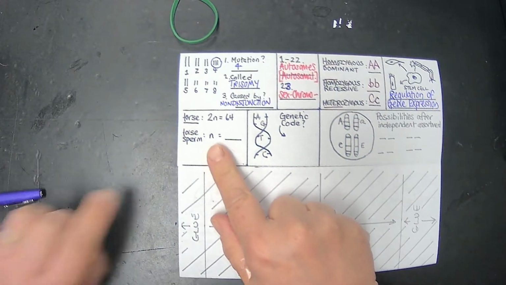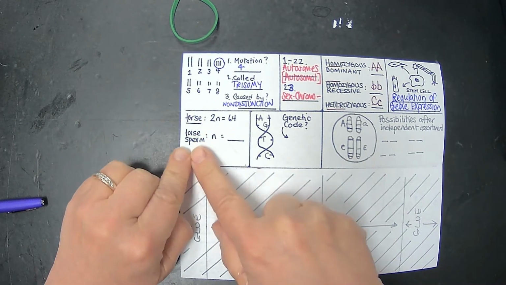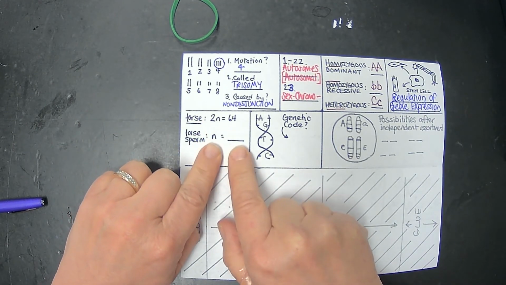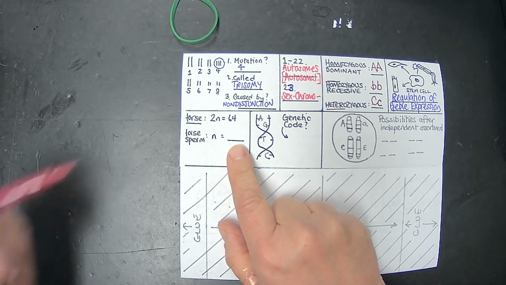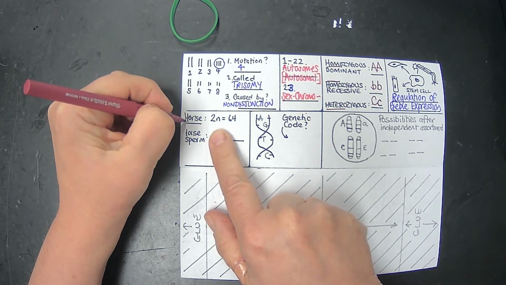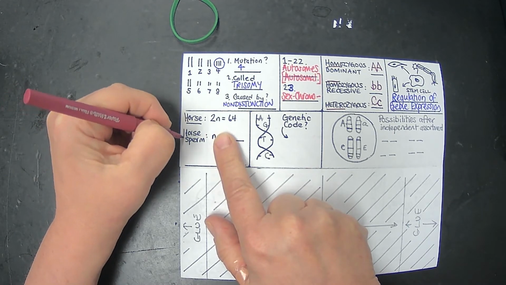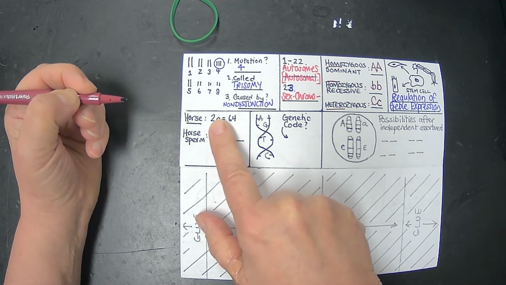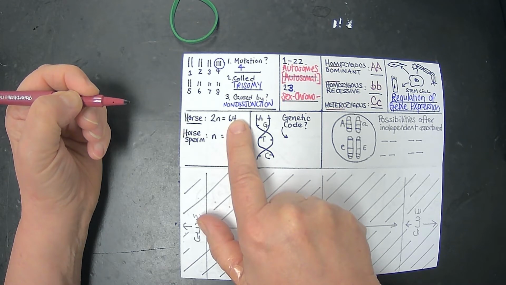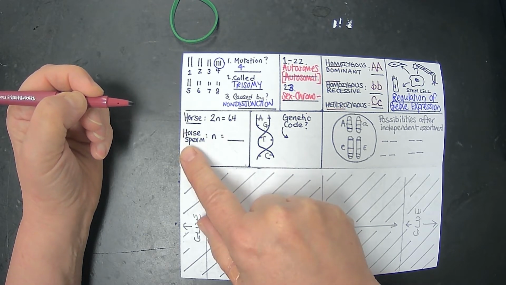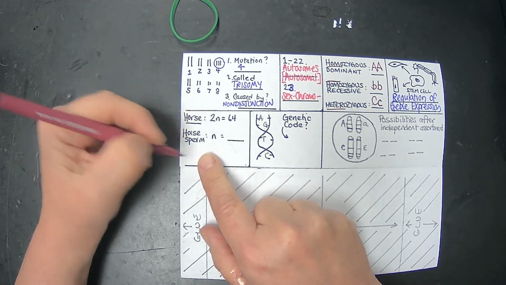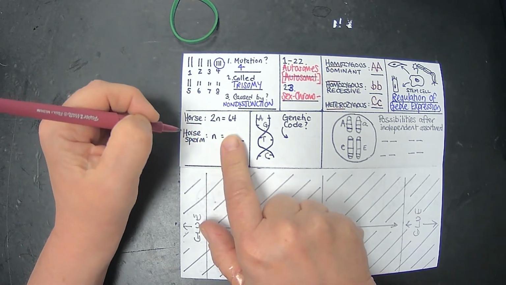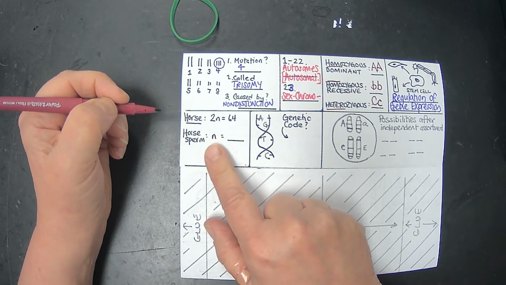Okay, so the next one here, we've got horse, 2n equals 64, horse sperm, n equals what? I wanted to put this in here just to make it clear to you that when we talk about haploid and diploid in humans, 2n in humans would be 46 and n in humans would be 23. It doesn't matter. The rules are the same. It's just that every organism has a different number of chromosomes.